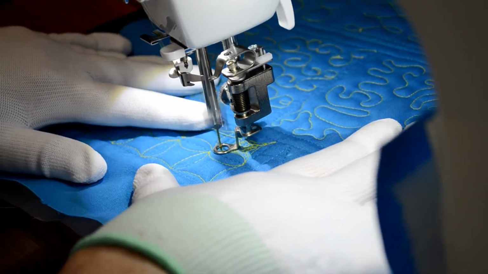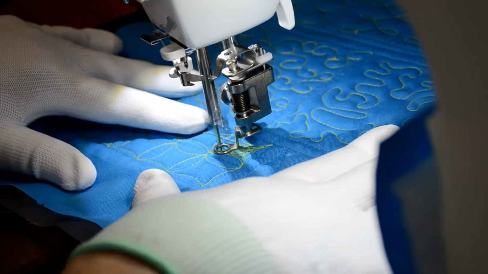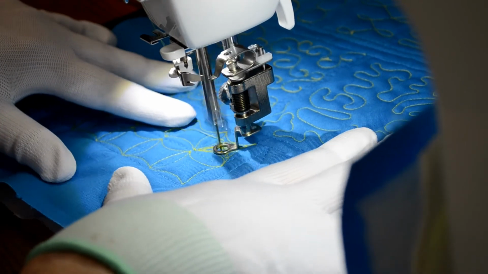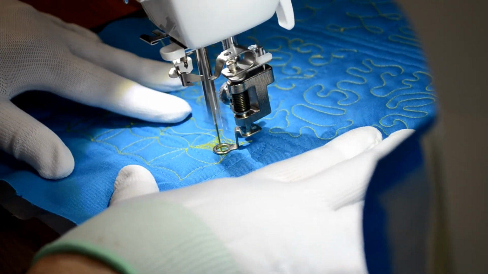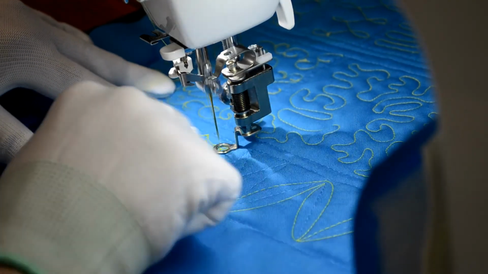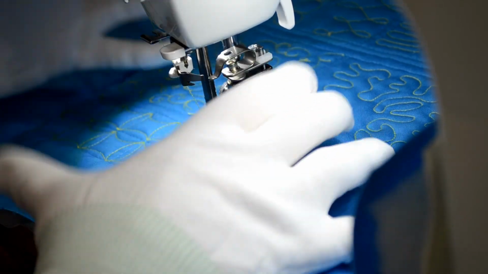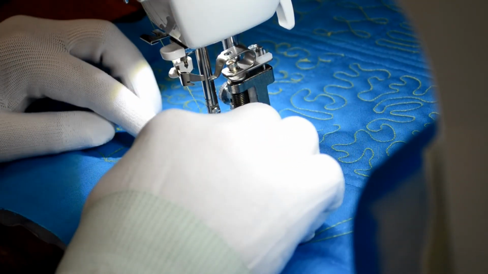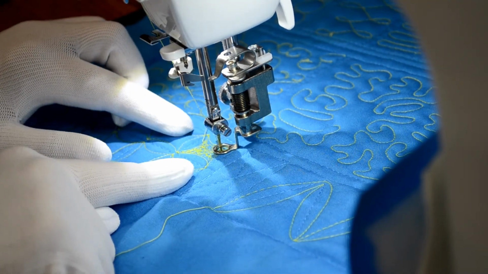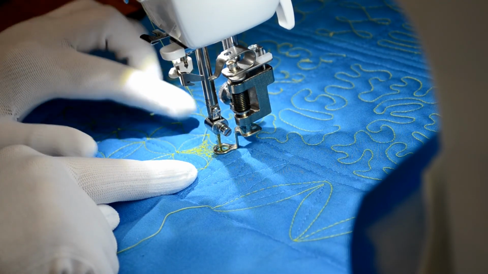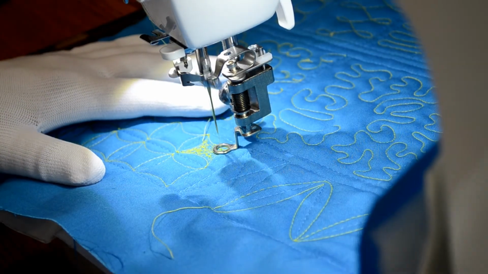And basically all it's doing when you do this kind of a fill is you're trying to puff up this part. And when you've got all that stitching so close together, that will make these puff up. Now, if you can't do that stitch or you don't like that stitch, you can do other stitches.